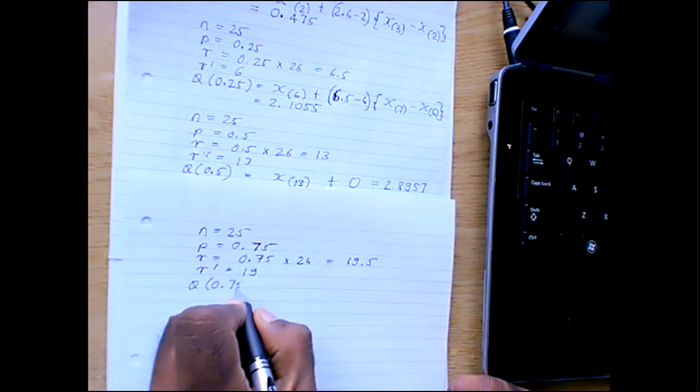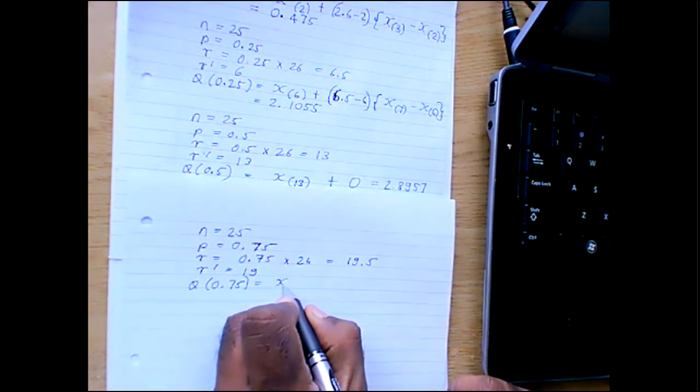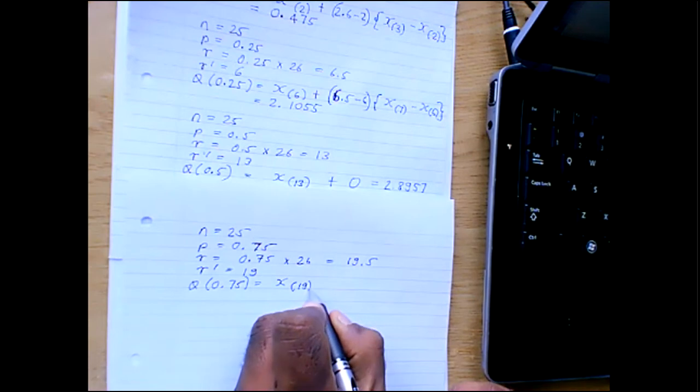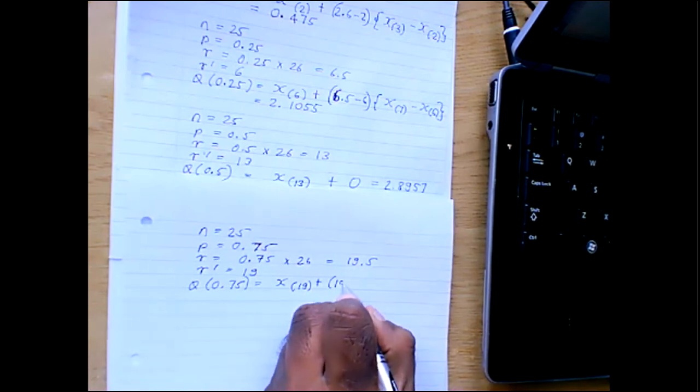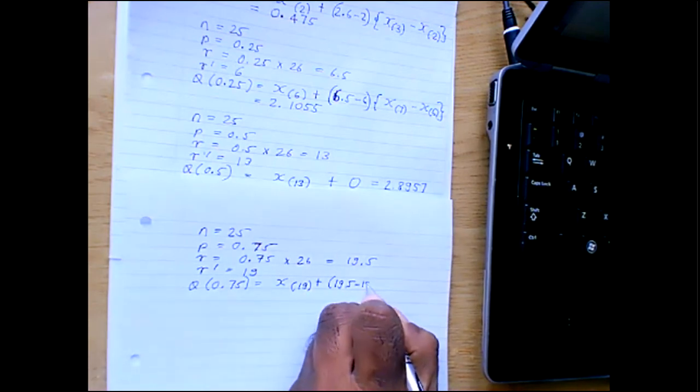Q at 0.75 equal to x19 plus 19.5 minus 19.